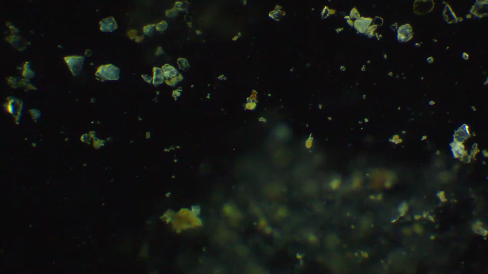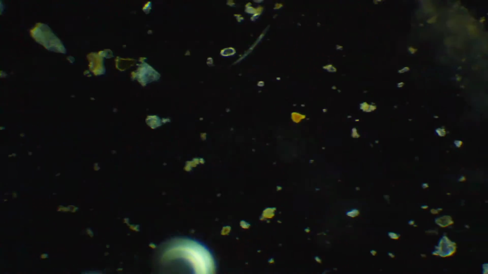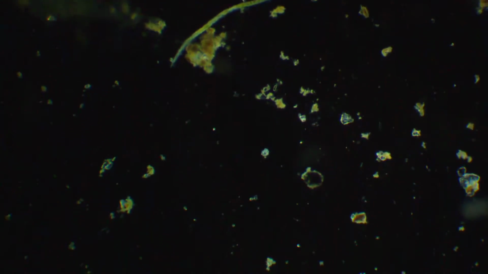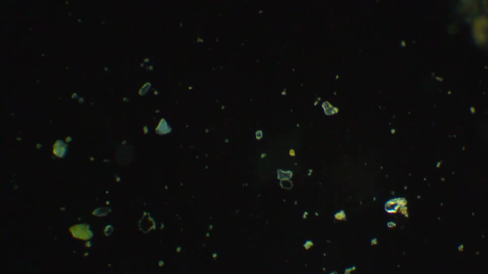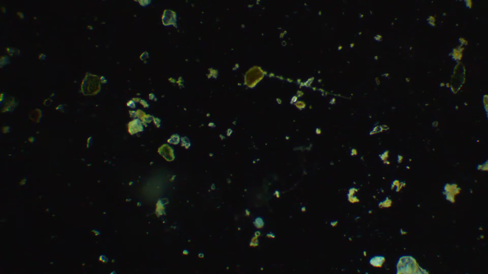Why? I don't get it. I lost him. That's alright. There's about 5 or 6 of them in this little drop of water, at least. Anyway, I'm gonna go back to the other sample.